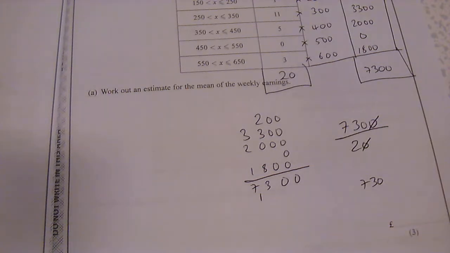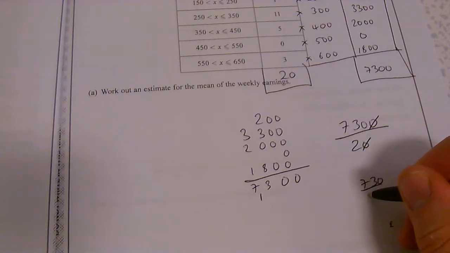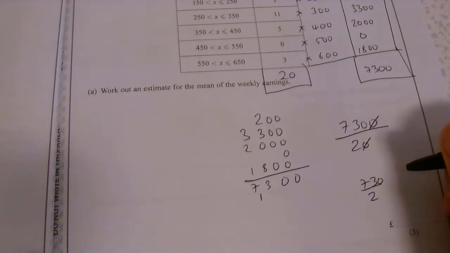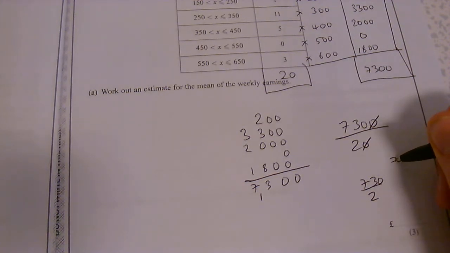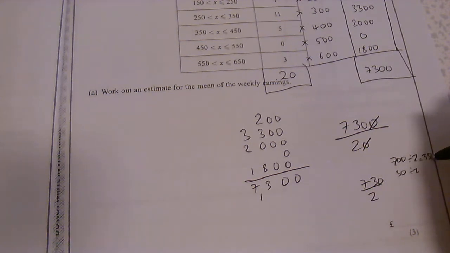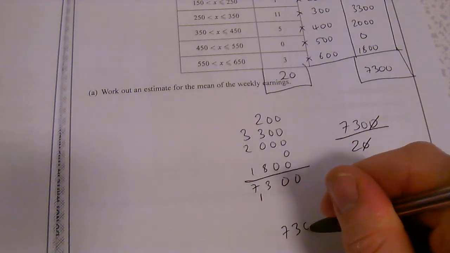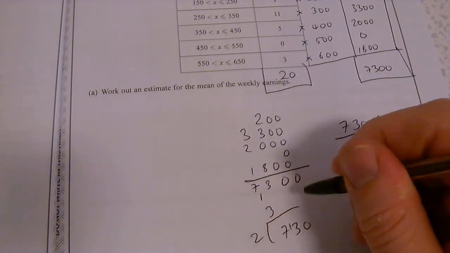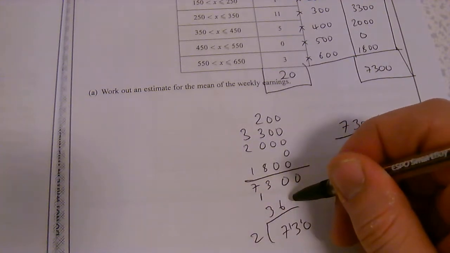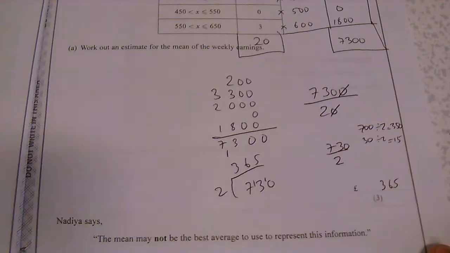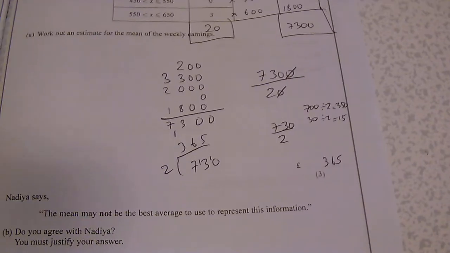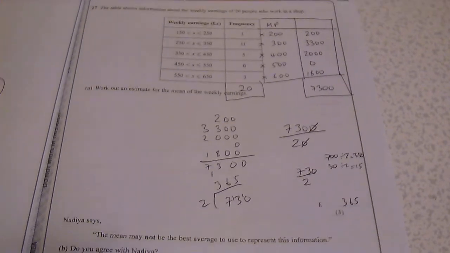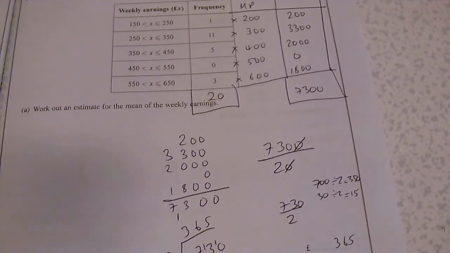There are a few ways to do it. If you know how to halve it, then just go ahead and halve it. You could do 700 divided by 2 and 30 divided by 2 and add them up. So that's 350, and that is 15. So that makes 365. Or you could bus stop it. Nothing wrong with a bus stop. So that's going to be 6, 5. It doesn't matter how you do it. That's the solution. It is frustrating that it's on the non-calculator paper, but tough. We're going to have to deal with it if it happens.